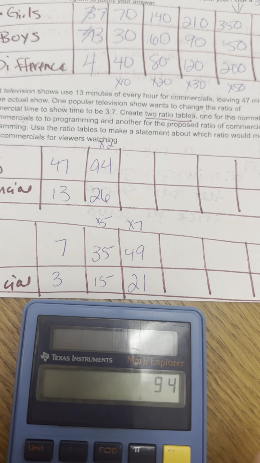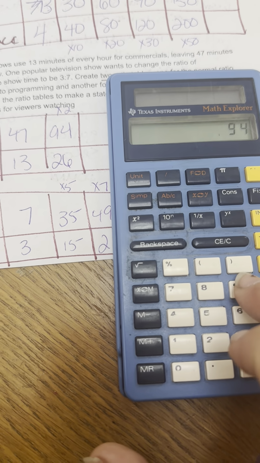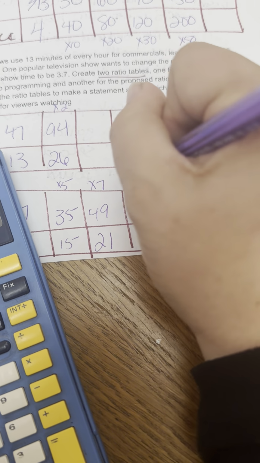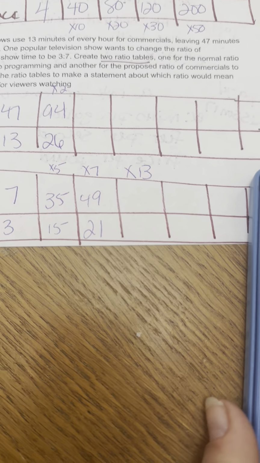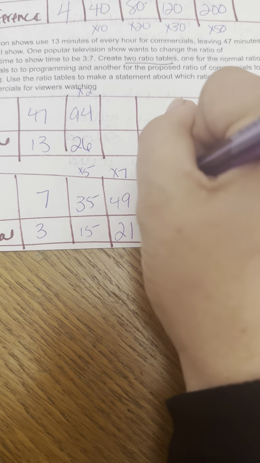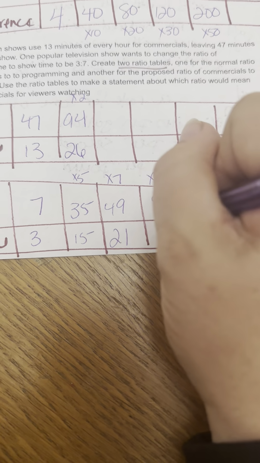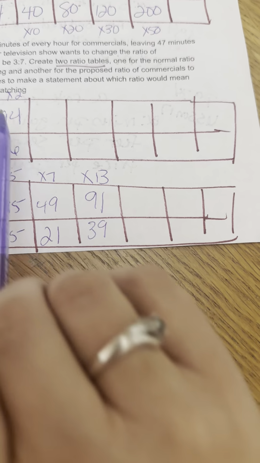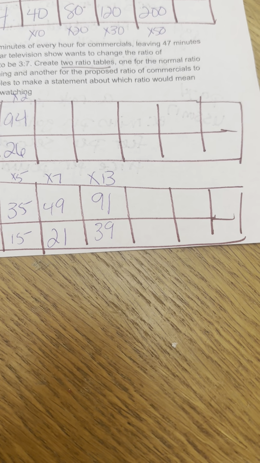Let's see if we can get to a value close to 94. So I'm going to take 94 and I'm going to divide it by 7. That gives me 13. So let's multiply this times 13 and compare our values. So 13 times 7 is 91. And 13 times 3 is 39. So here I have numbers that are similar, but I have numbers here that are quite different.